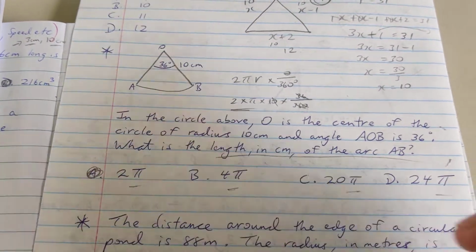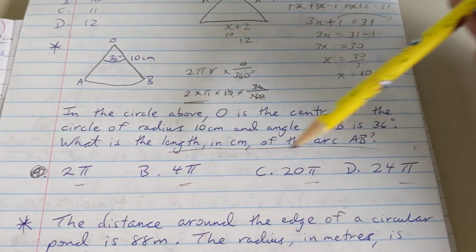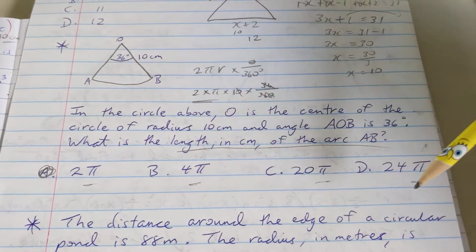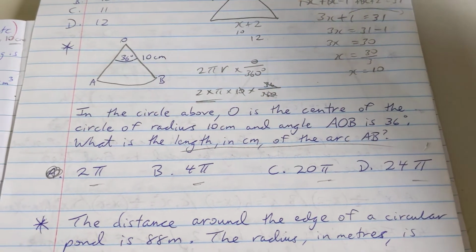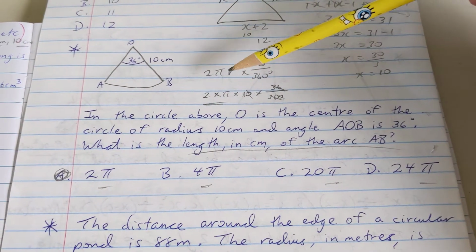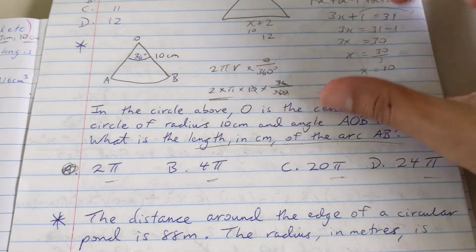And that's just to show you a lot of the questions, they know you can't always cancel by 7 with 22 over 7 for pi. You don't have a calculator, so I use 3.142. So normally they leave pi as pi a lot for these questions.